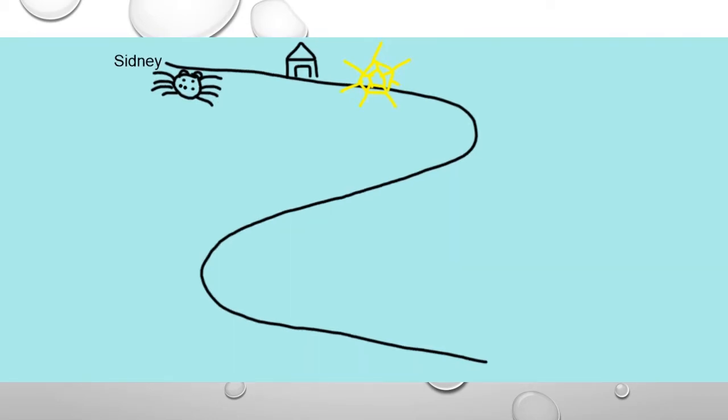Now, after a beautiful golden spider web, it says Sydney was lonely. So I'm now going to draw Sydney. Oh! Not in yellow. Let's change to the black again. So I'm going to draw Sydney. This time, oh dear, he is sad.